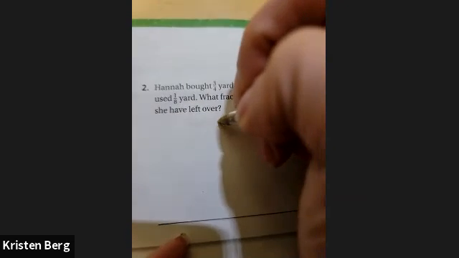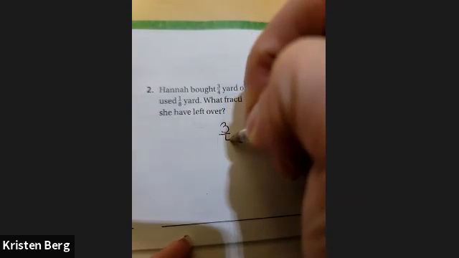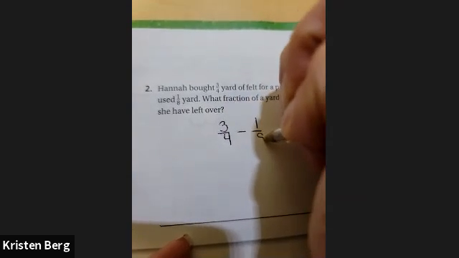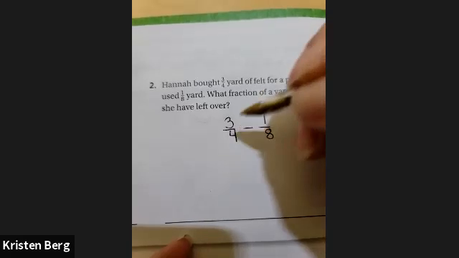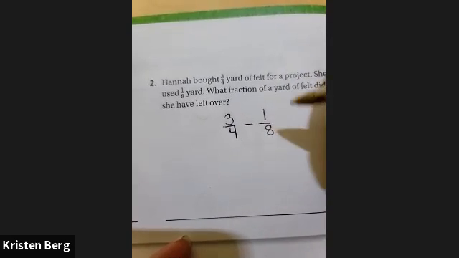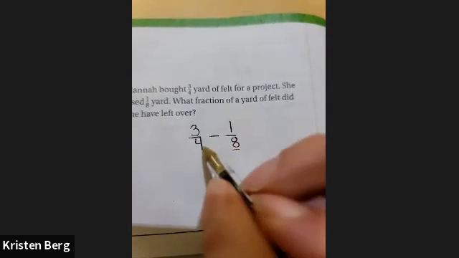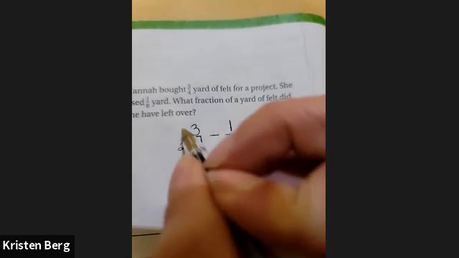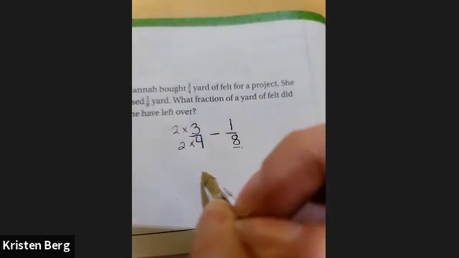So all you had to do here is she had 3/4, then she used, which means subtracted off, 1/8 of it. Again, can I subtract these fractions as they are? You should be saying no, because the denominators are not the same. So look at the larger one, which is an 8. Can I get a 4 to an 8? I sure can. I can times it by 2 and this one by 2.